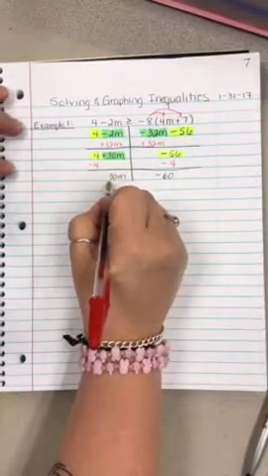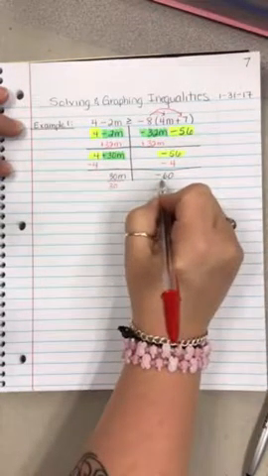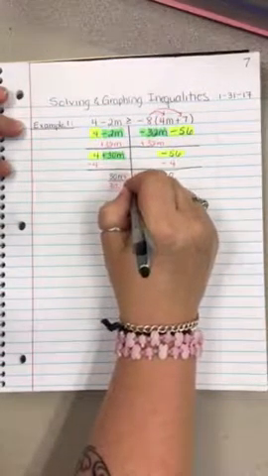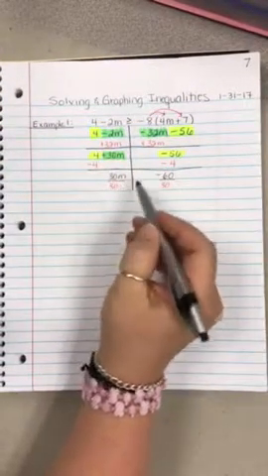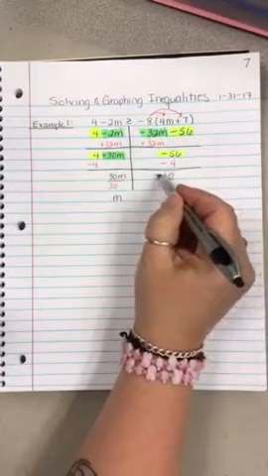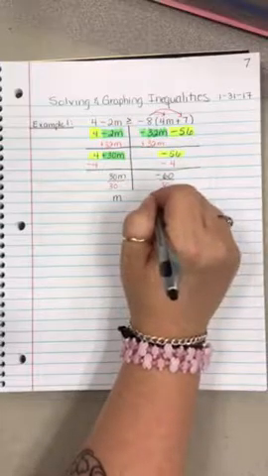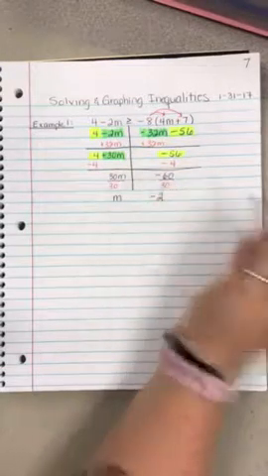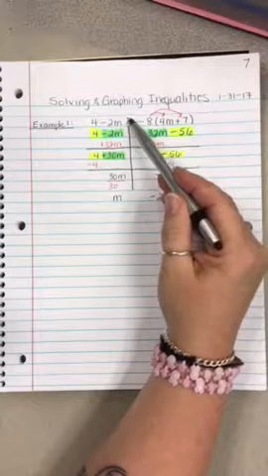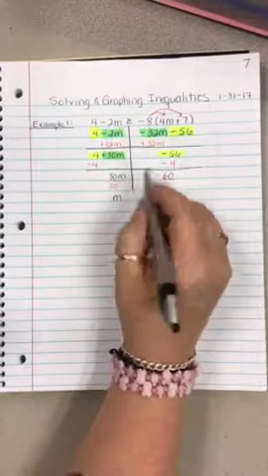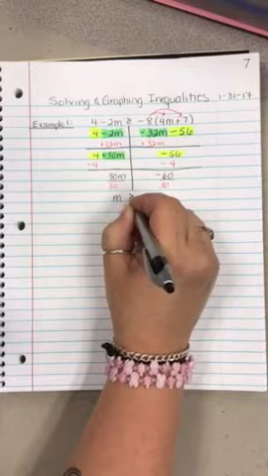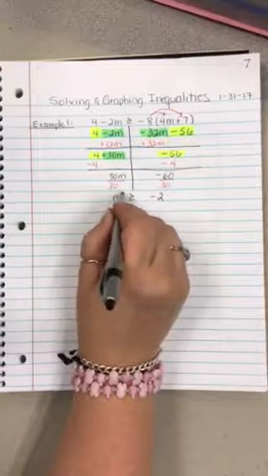Now I'll just divide both sides by 30. All right, so 30 divided by 30 is 1, so I just have m. Over here, -60 divided by 30 is -2. And remember, this is not an equal sign in the middle. It's an inequality, greater than or equal to. So I'm going to slide that down. Greater than or equal to. Here's my answer.